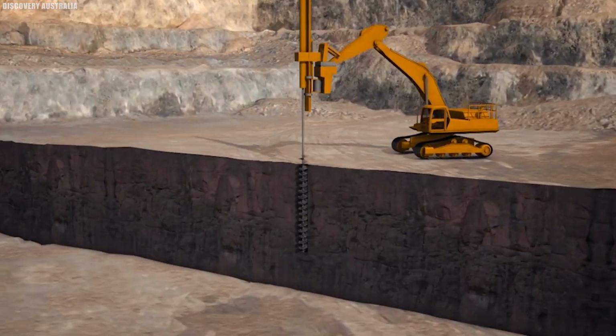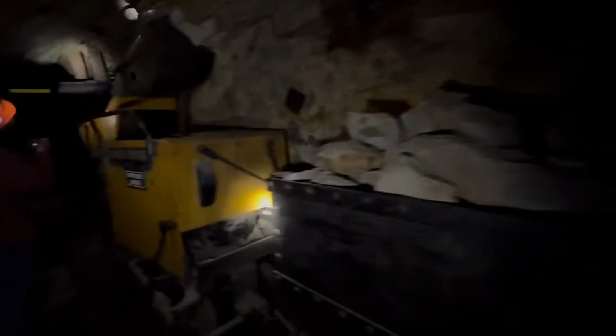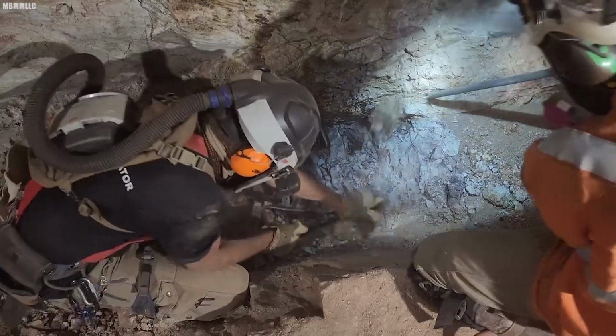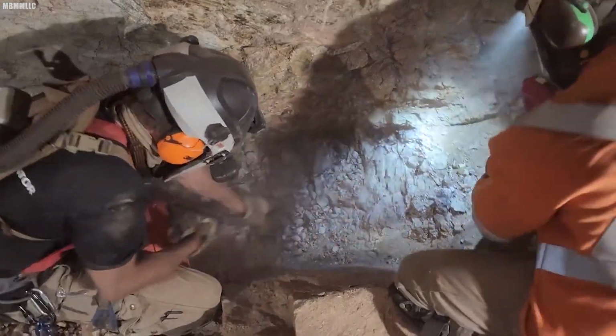Safety is another critical concern that cannot be overstressed. Mining environments are fraught with potential dangers, from cave-ins and equipment malfunctions to exposure to hazardous substances. Rigorous safety protocols are essential.